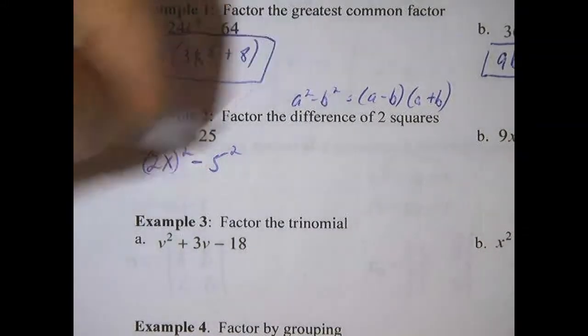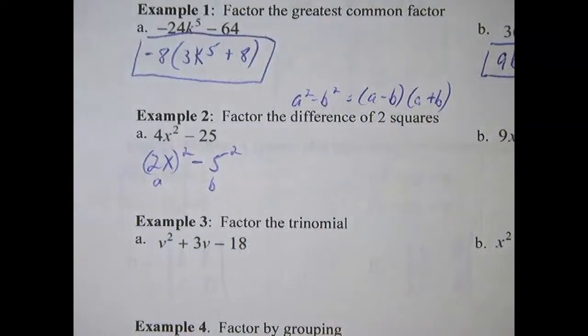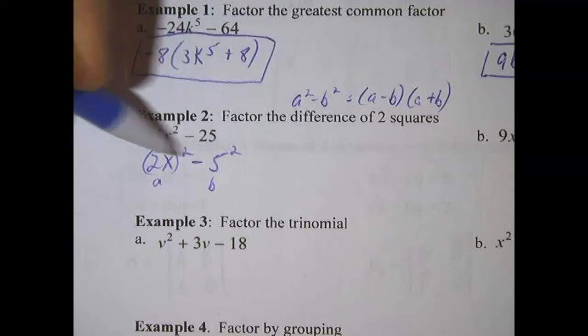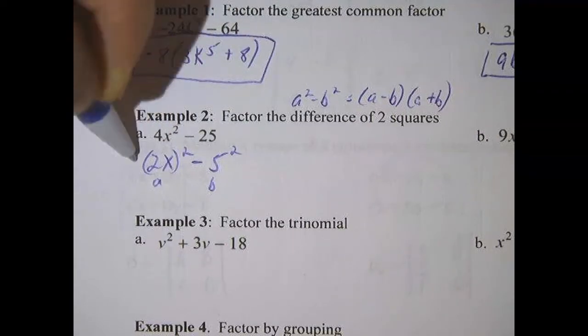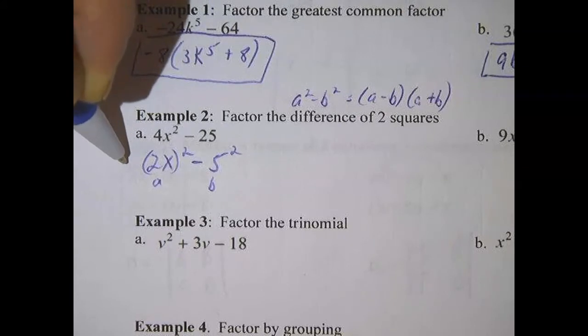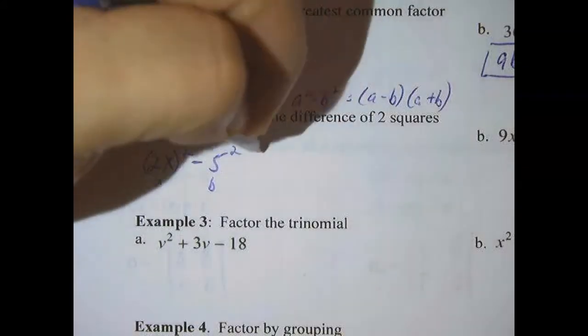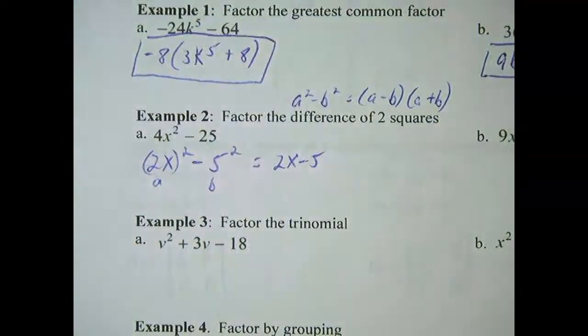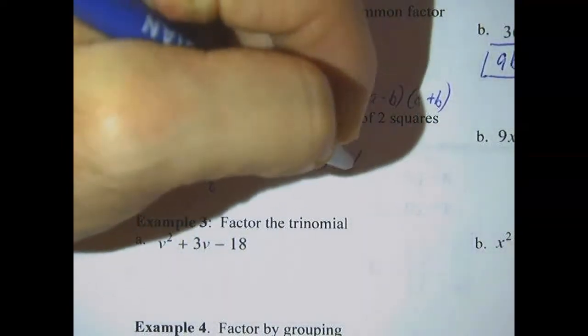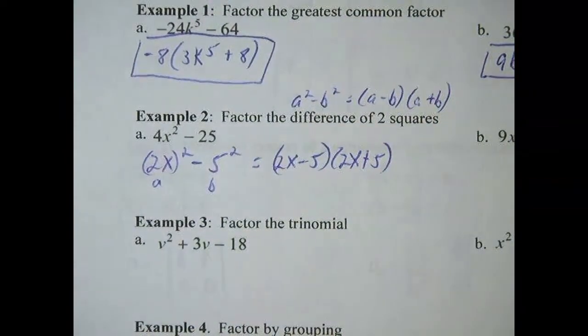So this is essentially my a and my b, and so I'm going to go 2x minus 5 times 2x plus 5. Once you see it in this form, and it does match back up, and don't forget about parentheses, little things like that can trip people up, then we've got it. So this is going to be 2x minus 5 times 2x plus 5.